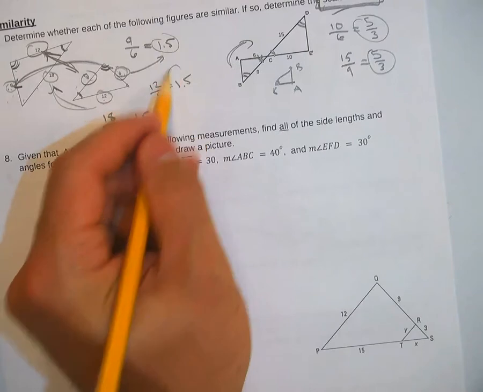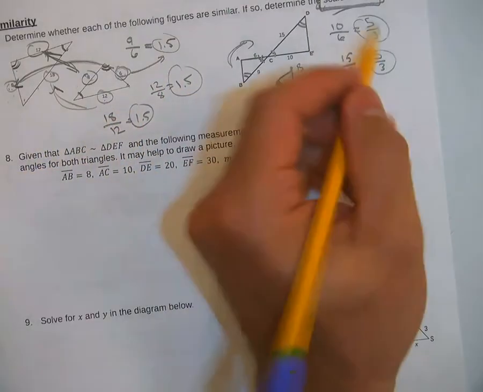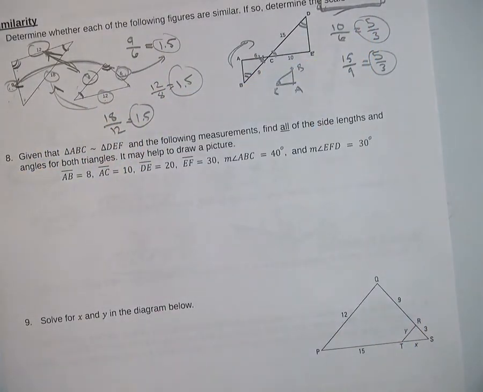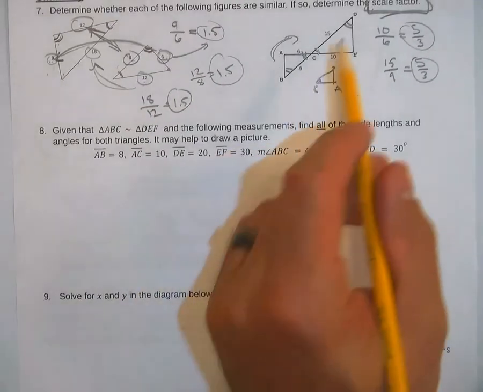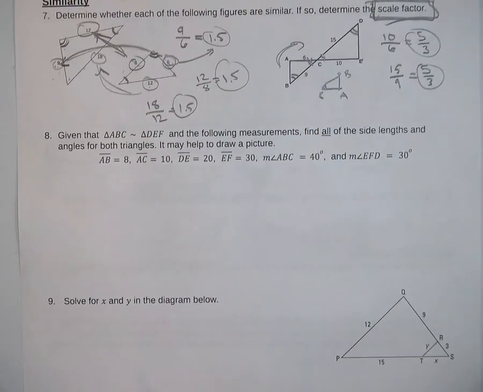Just like 1.5 was my scale factor here, 5/3, or what is it, 1.6 repeating, is our scale factor for these problems. So you just divide these similar sides in order to find your scale factors.